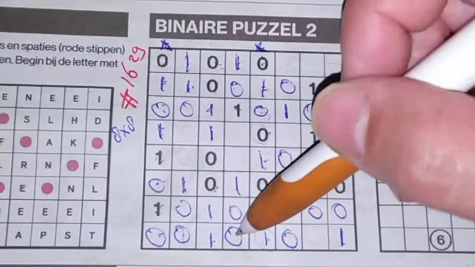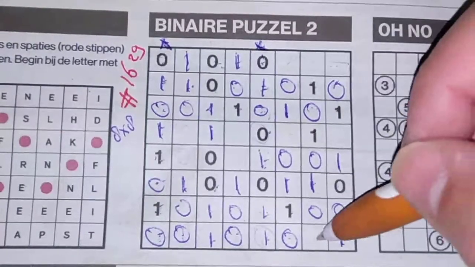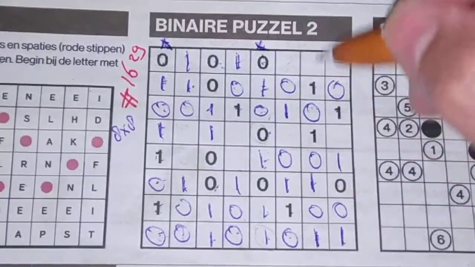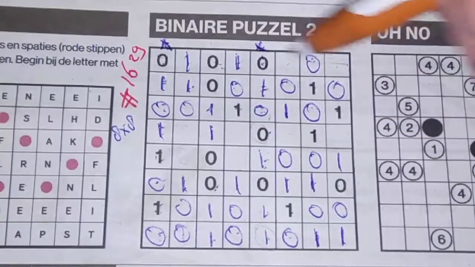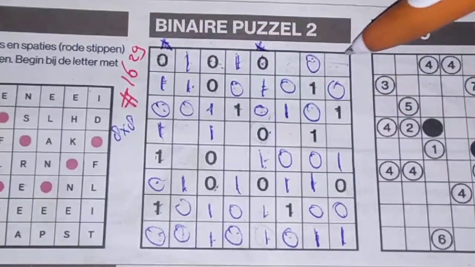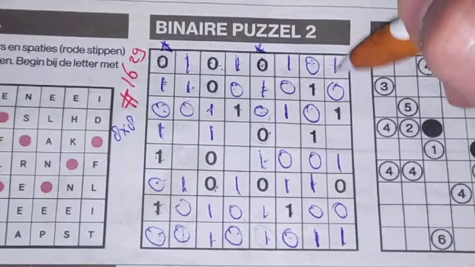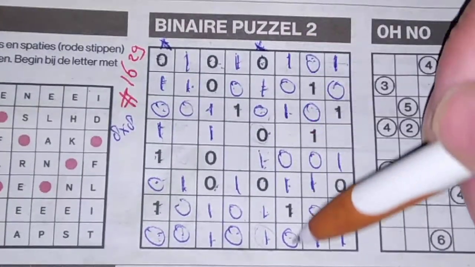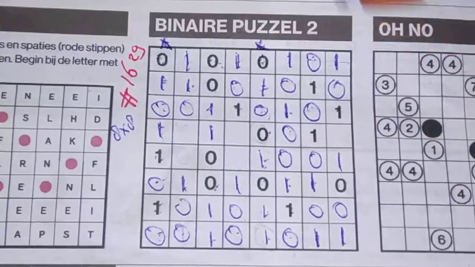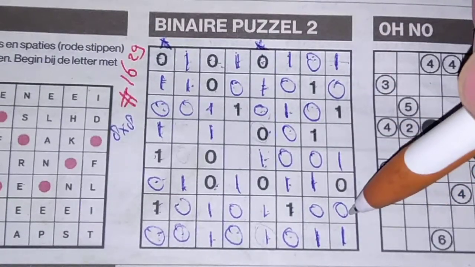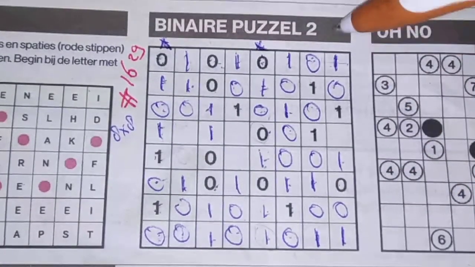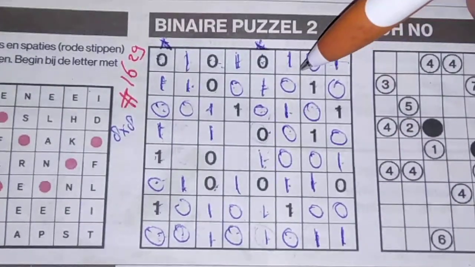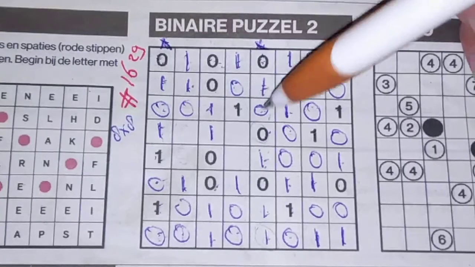We have now 4 0s in the last row, so the rest are 1s. We have here 4 1s in this column, so the rest are 0s. We have 4 0s in the first row, so the rest are 1s. We have 4 1s, so the rest are 0s in this column. We have here 4 1s in the last column, so the rest are 0s.